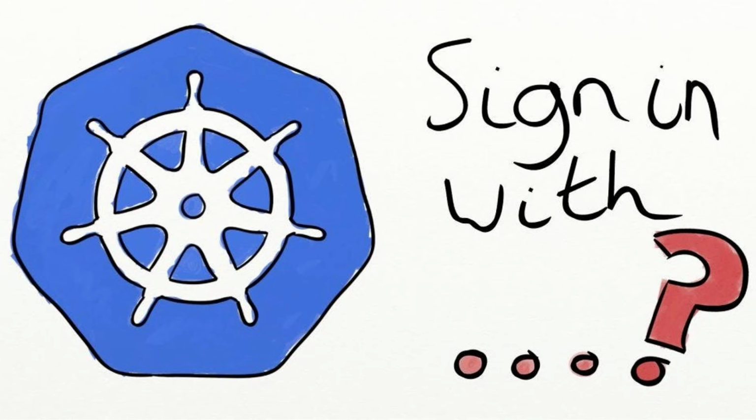In real companies, nobody creates Kubernetes users manually. They connect it by LDAP credentials. But how does Kubernetes trust an LDAP user when Kubernetes doesn't even speak LDAP? Today, I will show you how to do it in action. Stay tuned.